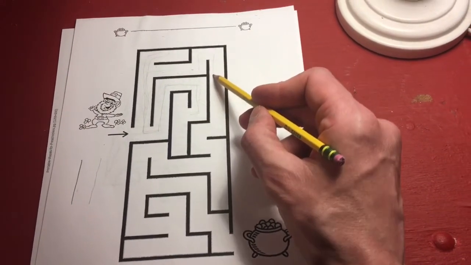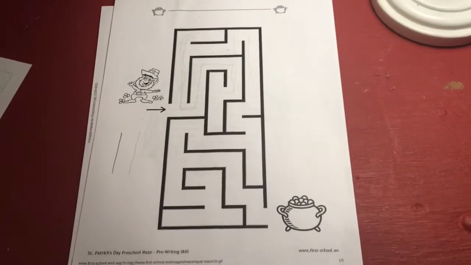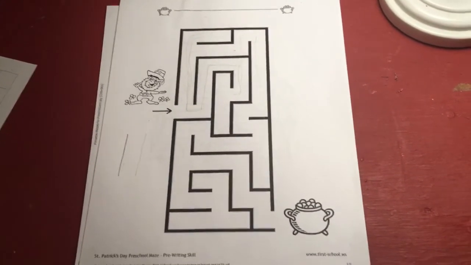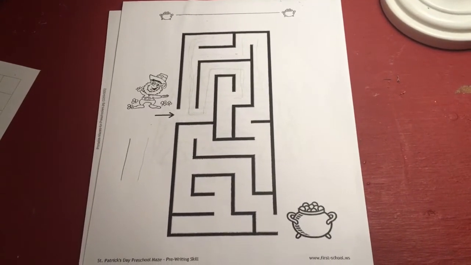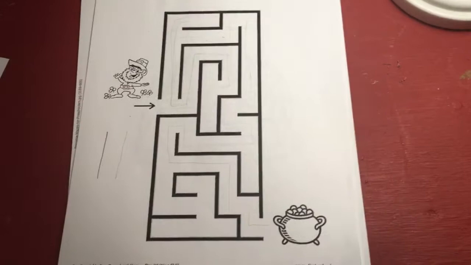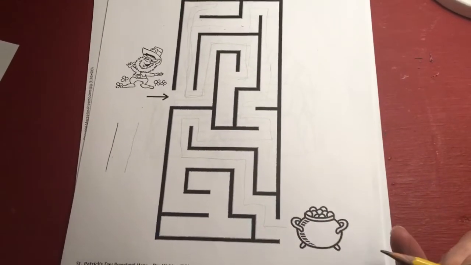Okay, you keep working on that. So pause the video and see if you can get to the pot of gold with those nice light lines, and then I'll show you what we're going to do next. Okay, I don't know if you can see this, but I made it all the way to the pot of gold with those nice light lines.